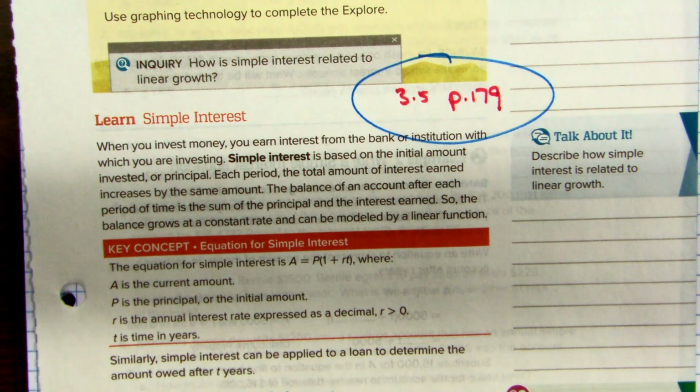So what is this lesson all about? So this is like real life application of math. So let me give you a scenario. Grandma gives you $500 for your birthday, okay? And you want to save it and make some money off of it. You can earn interest. So you go to the bank and you say, I'd like to open a savings account. Here's my birthday money from Grandma, $500.